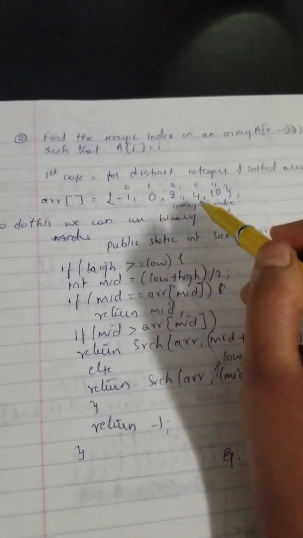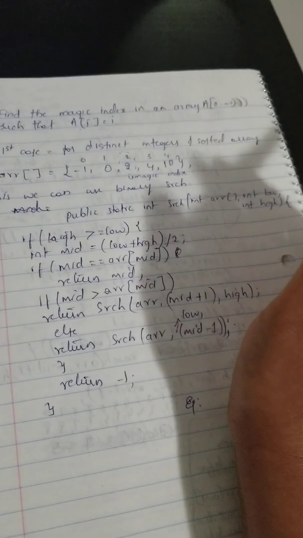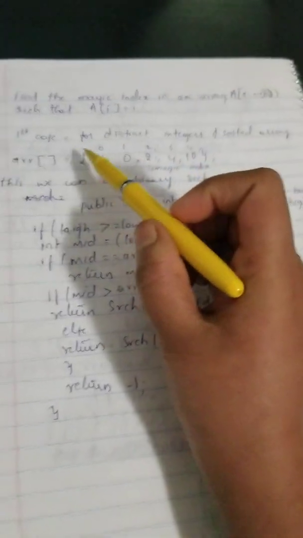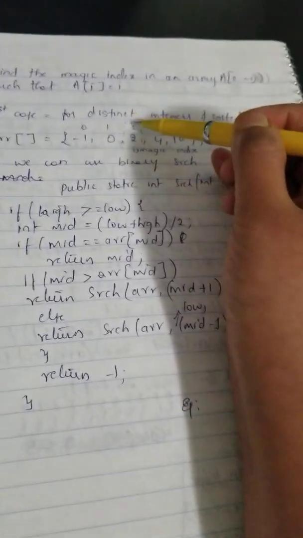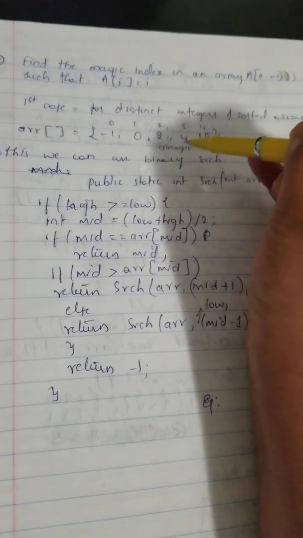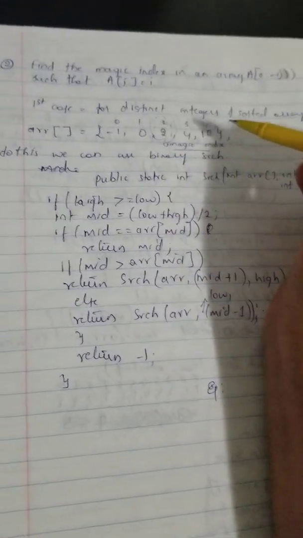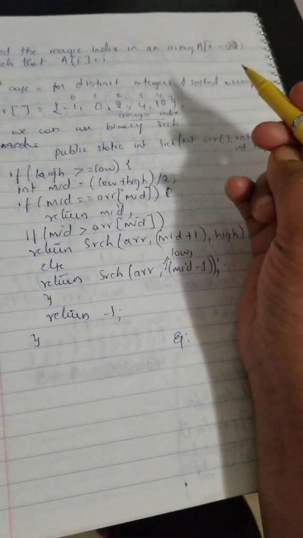So in that, we will have to see if there is any magic index. For example, in this case we have minus 1, 0, 2, 4, 10. These are the elements and the indices are 0, 1, 2, 3, 4. If you see, this is i and this is A of i, which matches. So this acts as our magic index. To do that, we can use binary search, which has O of log n complexity.